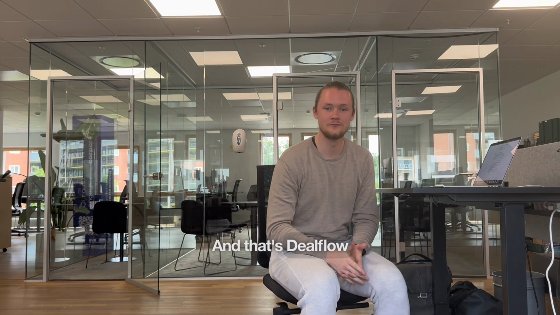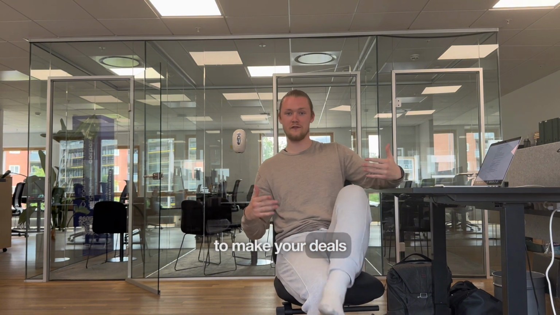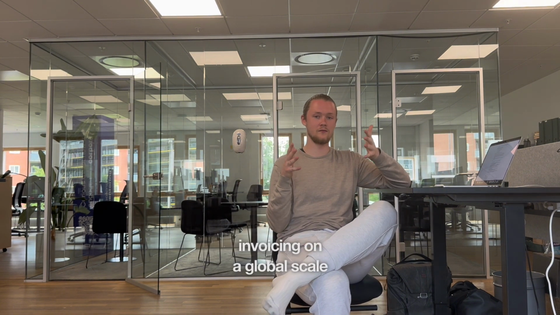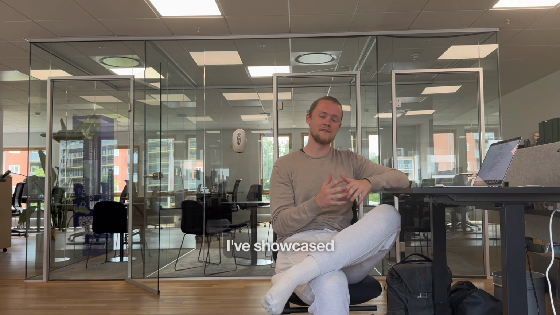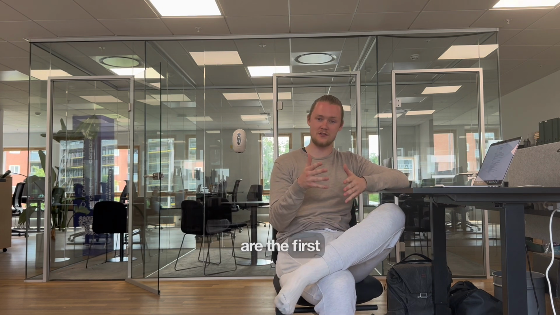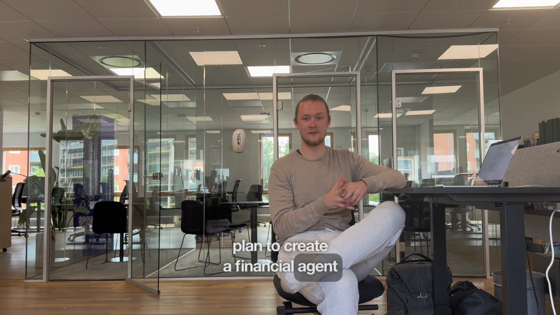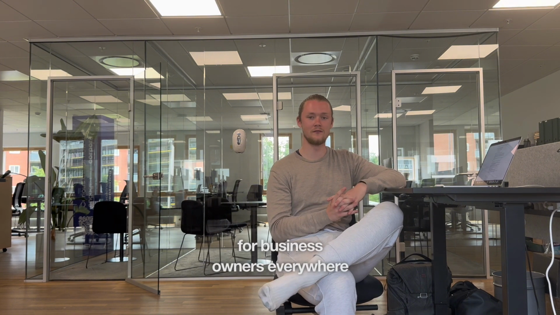And that's Dealflow, the best new way to make your deals flow and manage your payments and invoicing on a global scale. The features that I've showcased today are the first step in our long-term plan to create a financial agent for business owners everywhere.